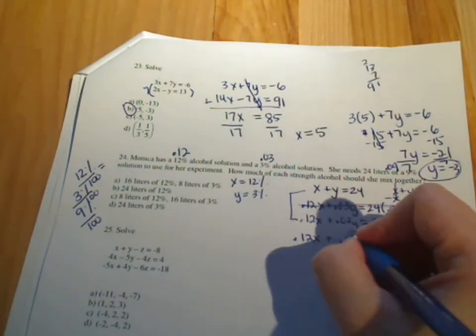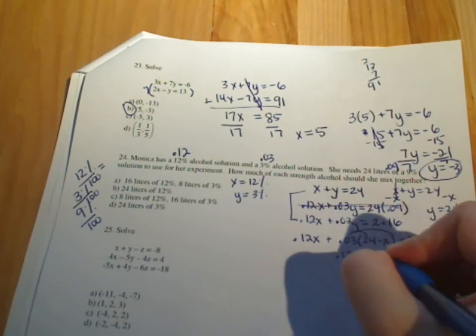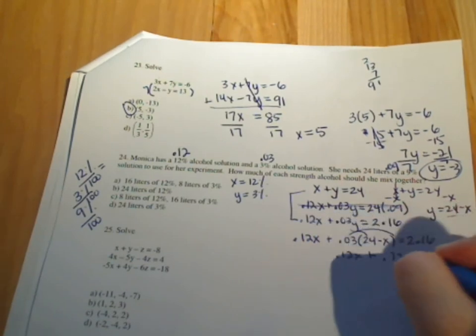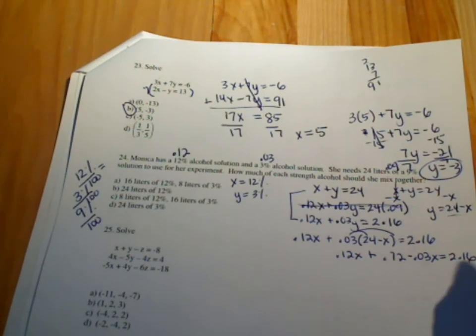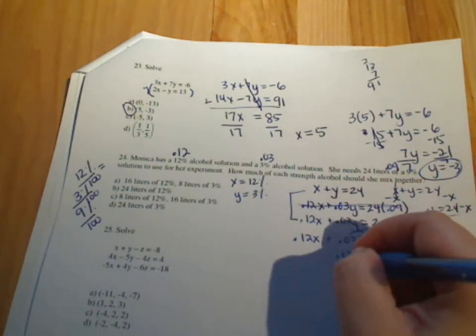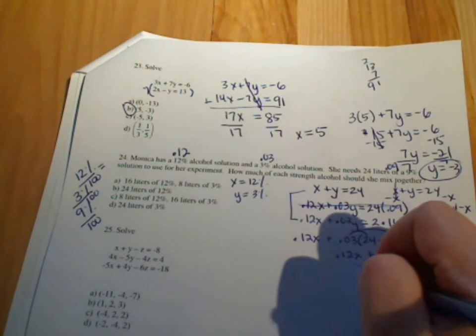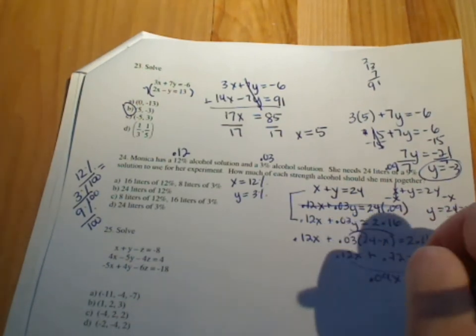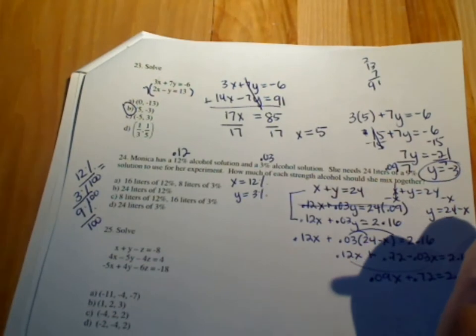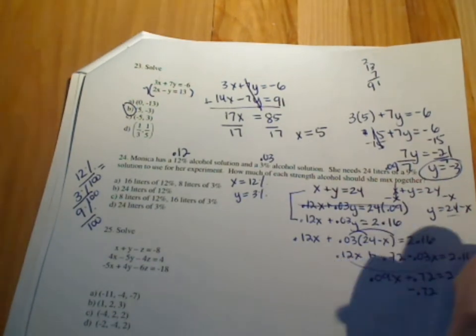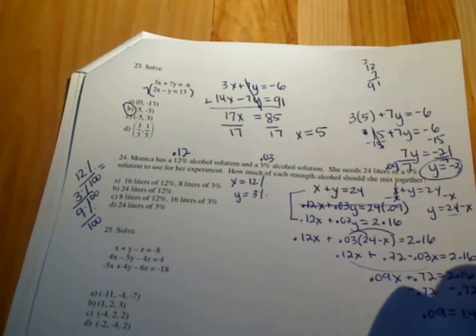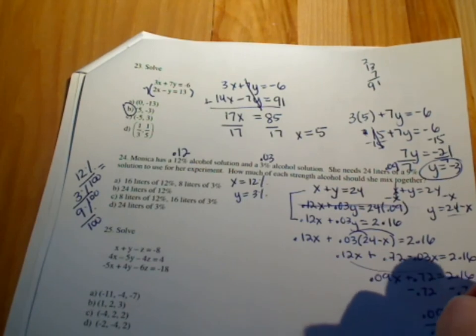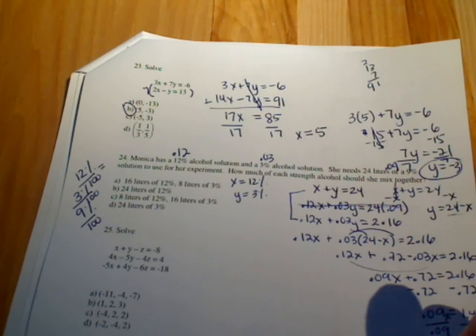Alright, start distributing. 0.12x plus 0.72 minus 0.03x equals 2.16. This and this make 0.09x plus 0.72 equals 2.16. Subtract 0.72. 0.09x equals 1.44. Divide by 0.09, solve for x. x equals 16.